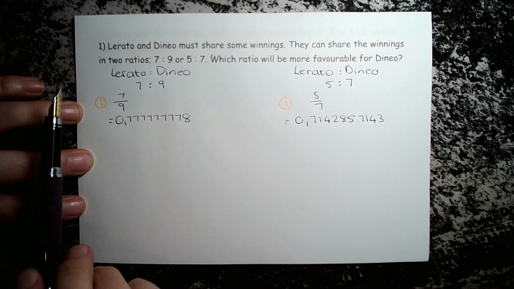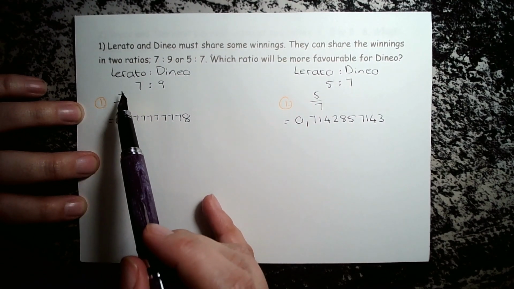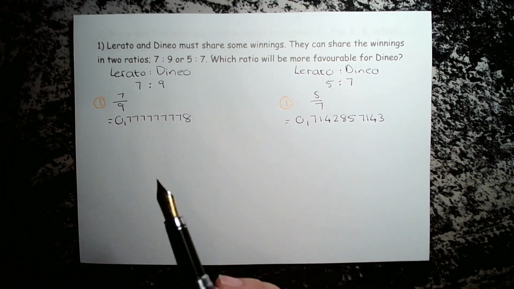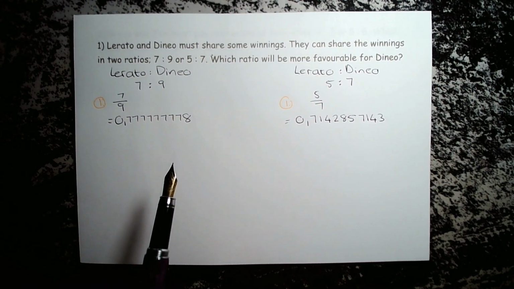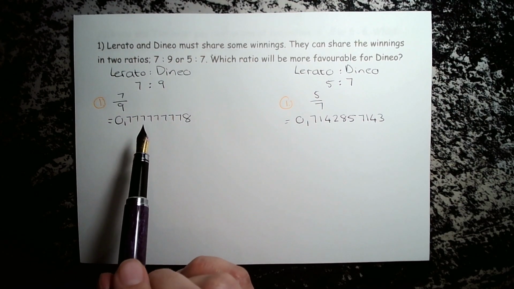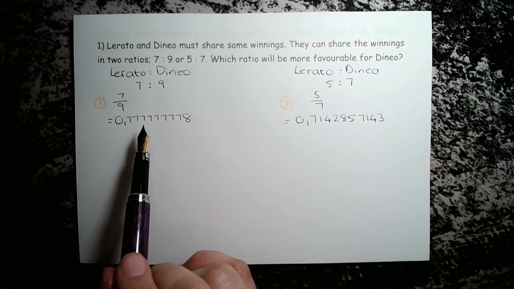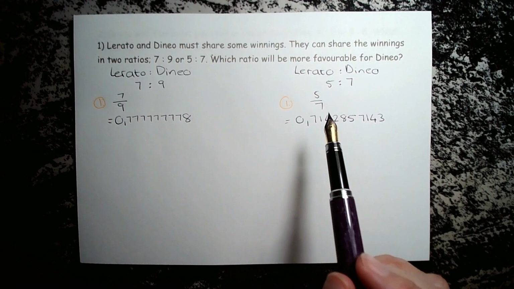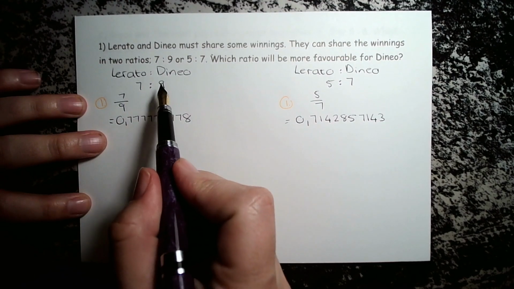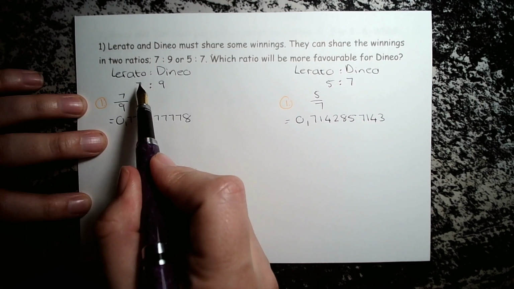So here we have Lerato's one, because Lerato is put here, the 7 at the top and the 5 at the top there. So this would be for Lerato. For Lerato, this would be a bigger part that they're getting of the winnings than this one. Let's look at this in the perspective of Dineo. So for Dineo, it is the 9 over Lerato's part, which is 7.